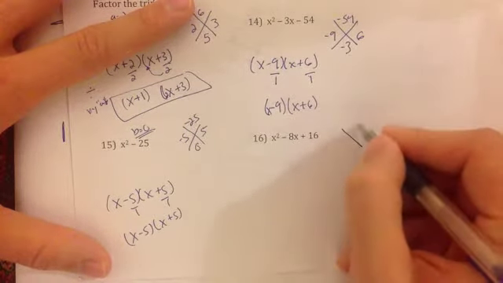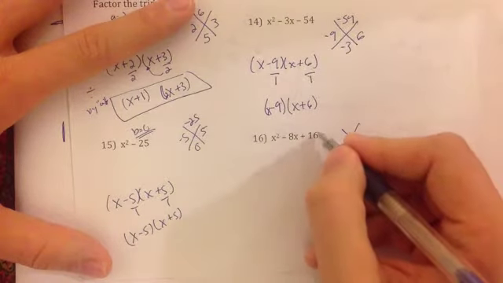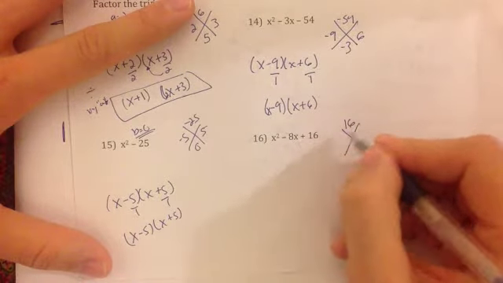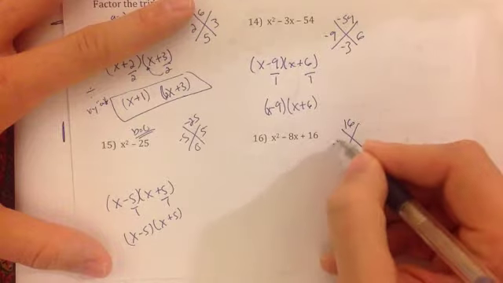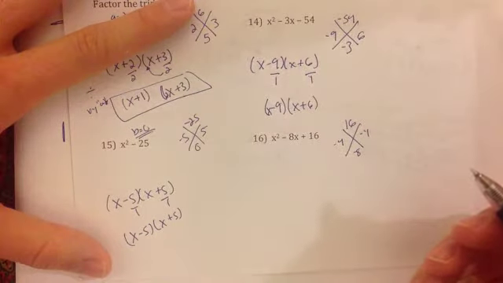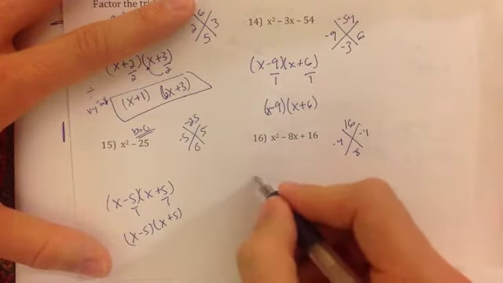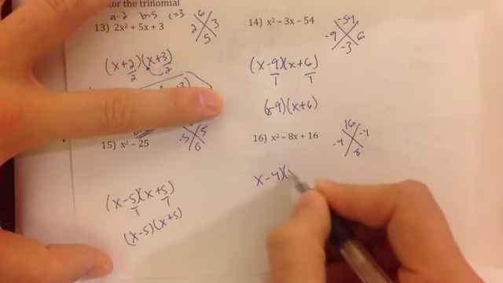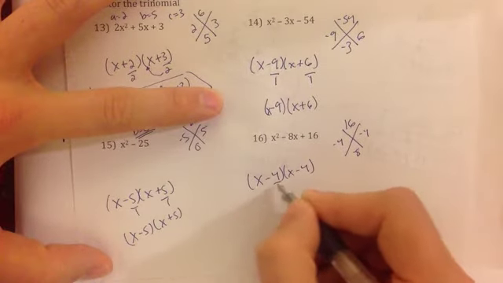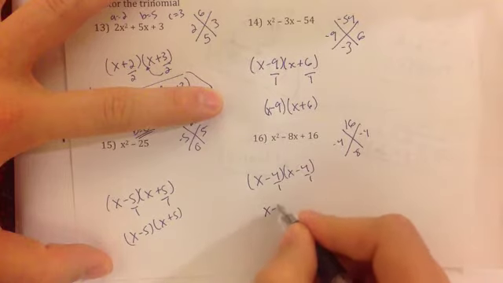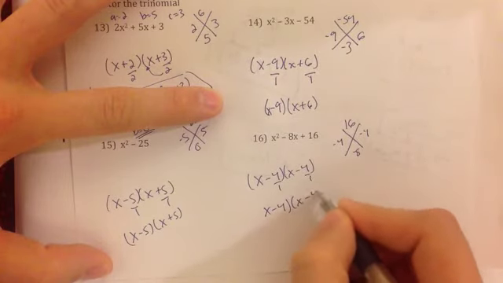Now, this last one, I've got a is 1, c is 16, b is negative 8. So negative 4 and negative 4 are going to be the numbers I'm using. I'll get x minus 4, divide that a value off, and I'll have x minus 4 for this last part.